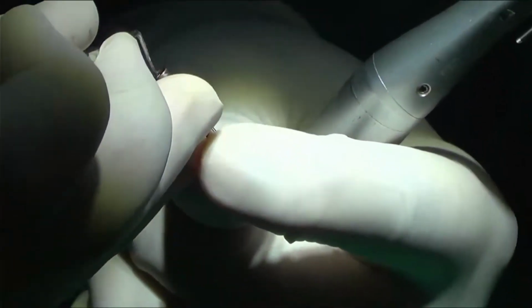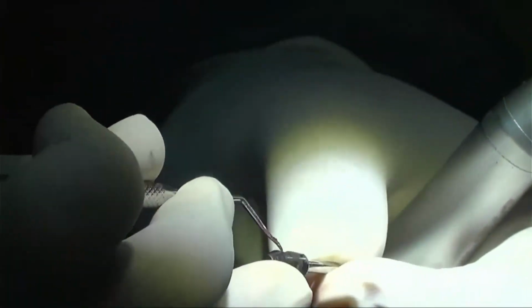Your histoacryl is basically your tissue adhesive that you can use for your dressing. It's a cyanoacrylate, basically medical grade cyanoacrylate.